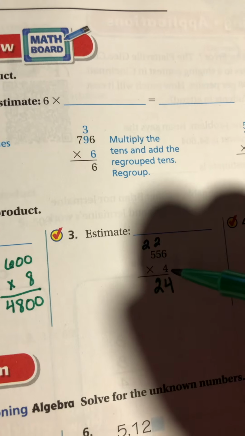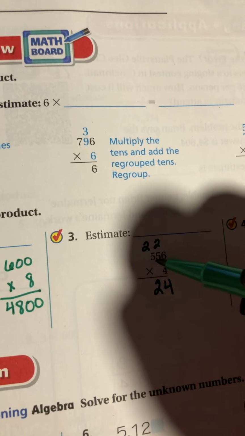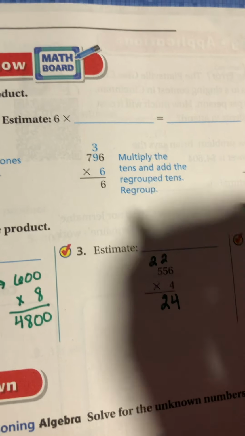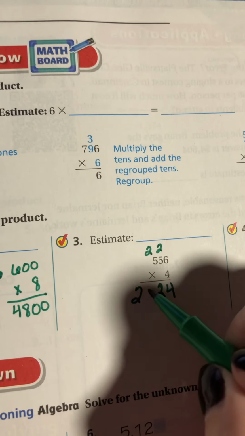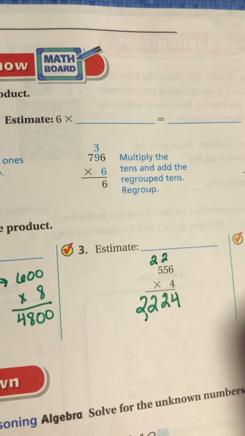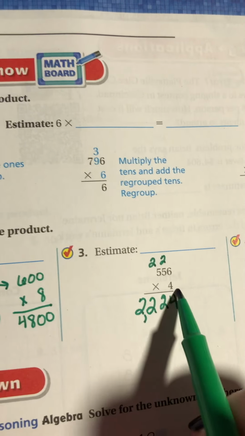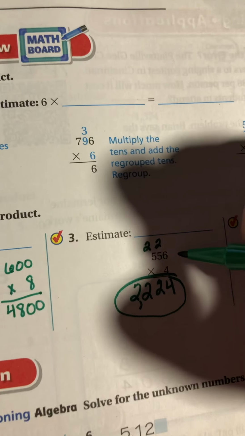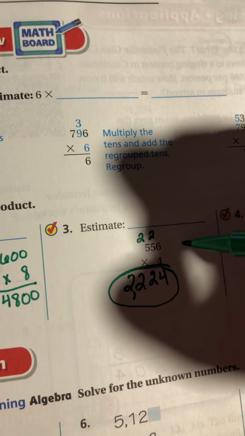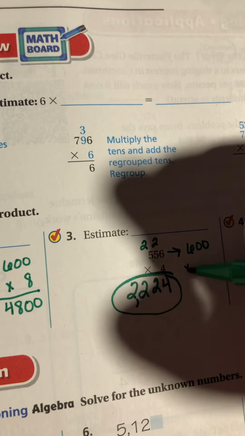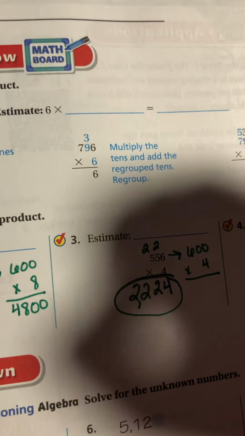Then I move over. 4 times 5. Oh, we just did that. 20 plus this 2, 22. Nowhere to carry it, so I write my number down at the bottom. 1, 2, 3, comma. So my answer, 2,224. If I were to estimate this number, it would be 600 times 4.